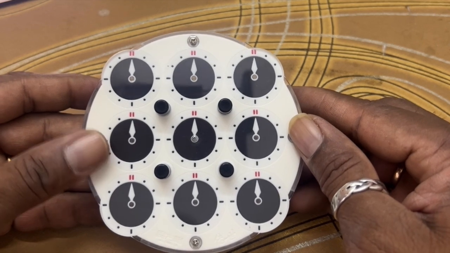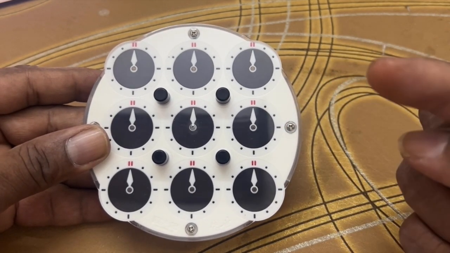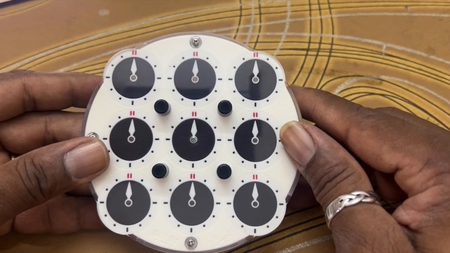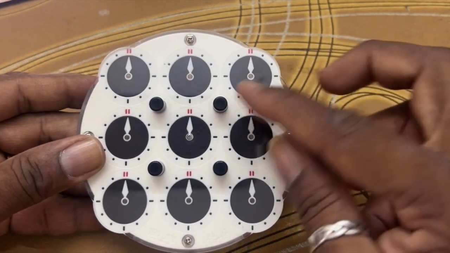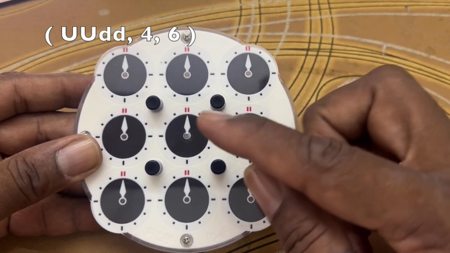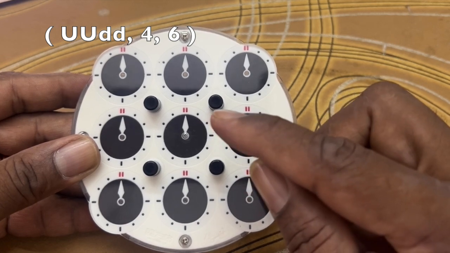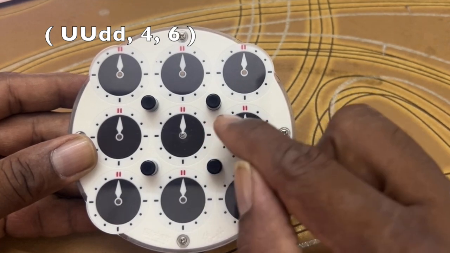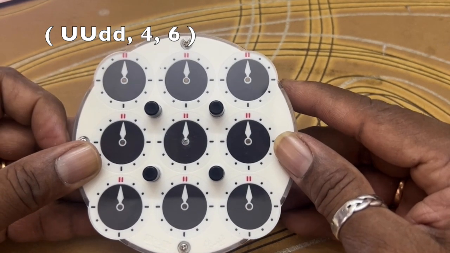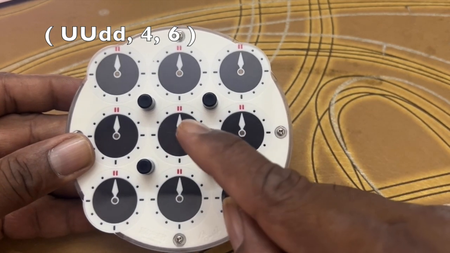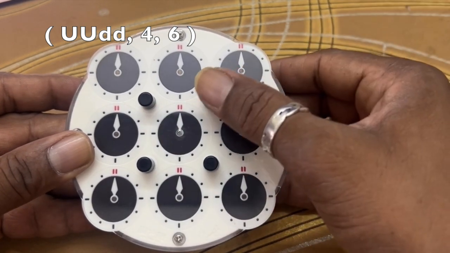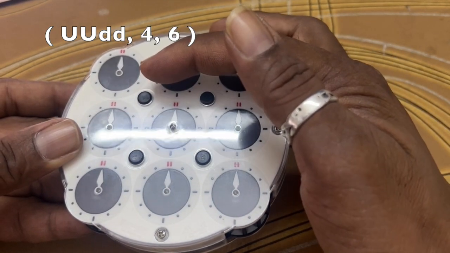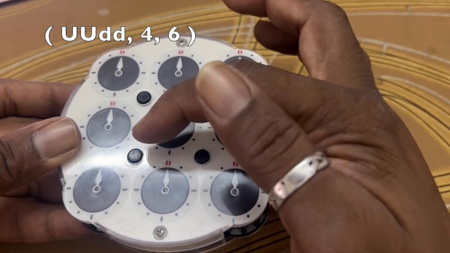Now let's look at the algorithm. It is on the screen. It is in brackets, and there are three different parts to it. It is read as U, U, D, D, 4 and then 6. So how do we put the algorithm on the cube? It is so simple. When we read the letter U, it refers to the pin on top, the first pin. The first, the second, the third and the fourth.